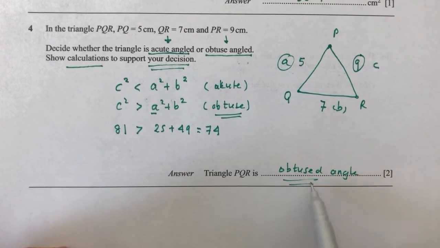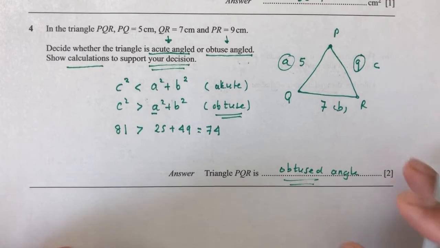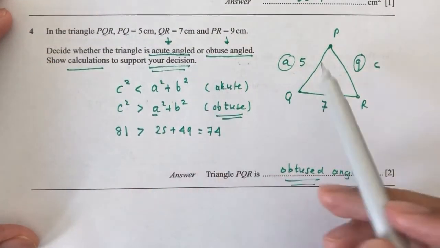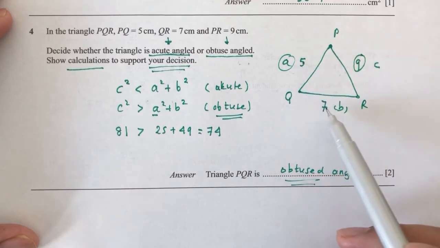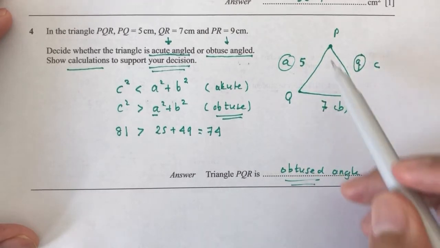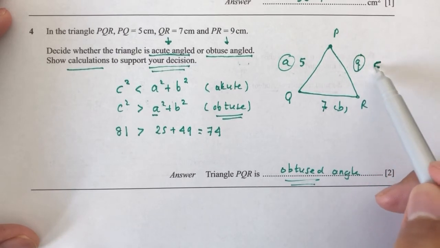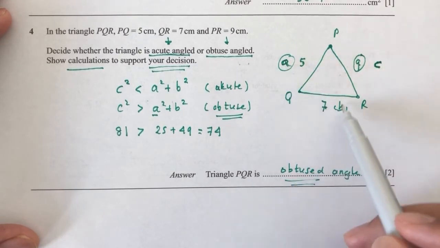So this is your answer for part 4. Let me try to re-explain that better. We have 3 sides of a triangle. We know this is 5, this is 7, this is 9. We assume the largest side is called C, and the rest will be A and B.